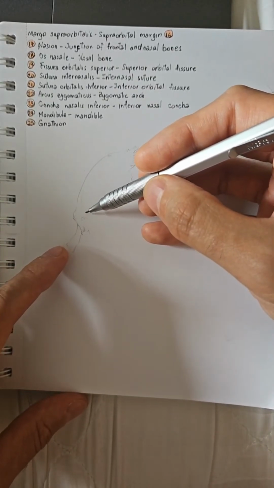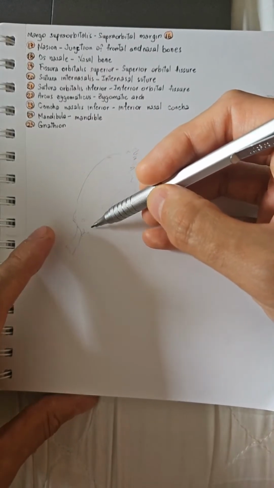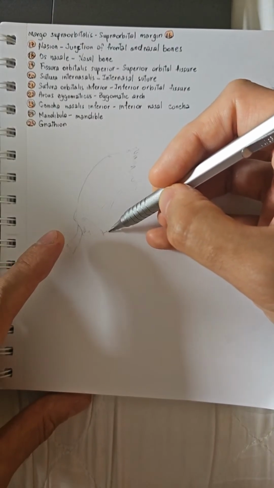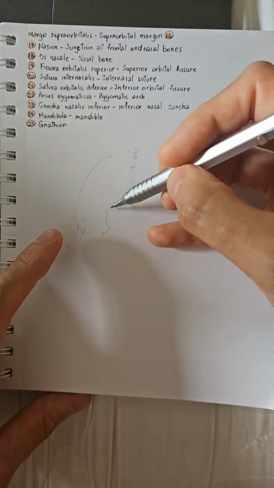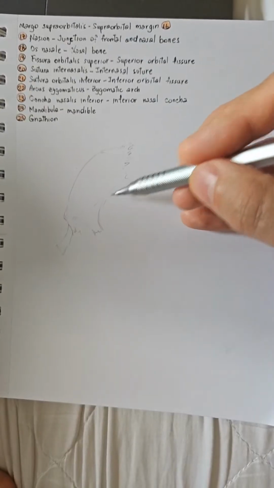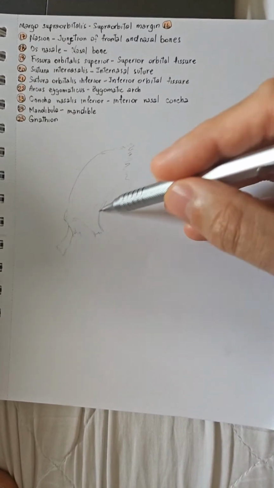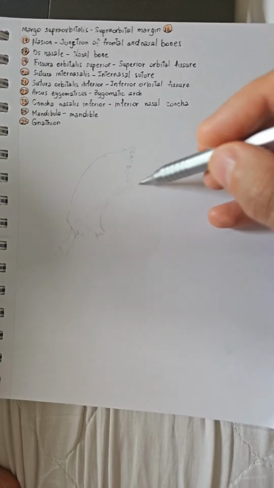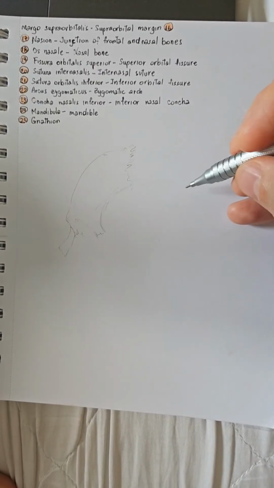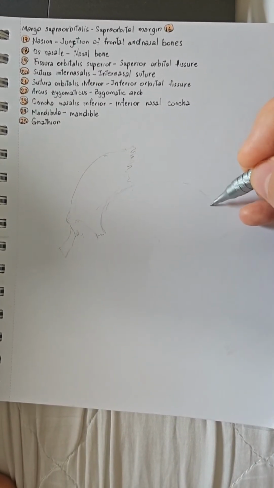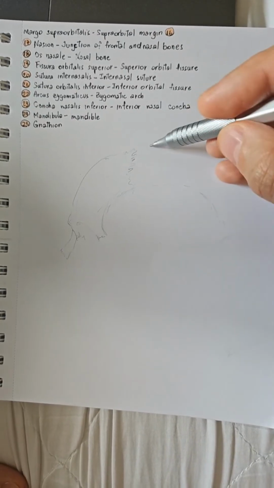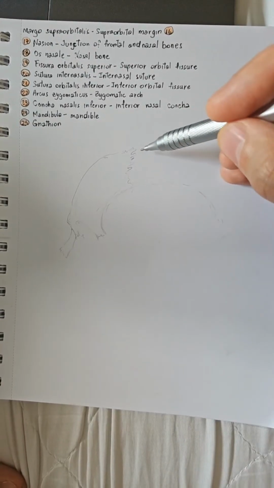Here we have the sutura frontozygomatica, which I'm going to show you, and it sits here. Sutura frontozygomatica, the frontozygomatic suture, and this part here is the continuation towards the anterior aspect of the cranium of the linea temporalis superior. So if you see, the line will move all the way to the posterior part, the posterolateral portion of the head.